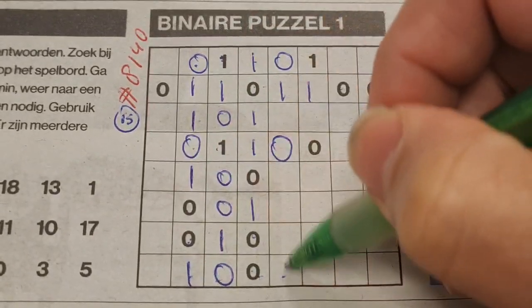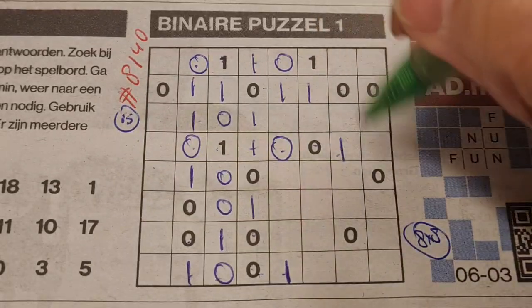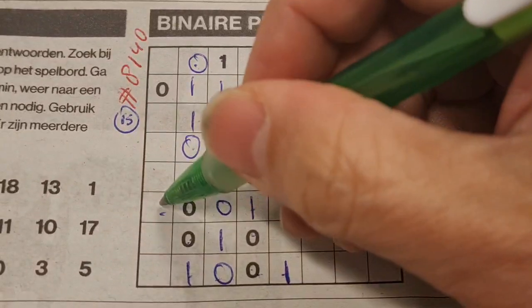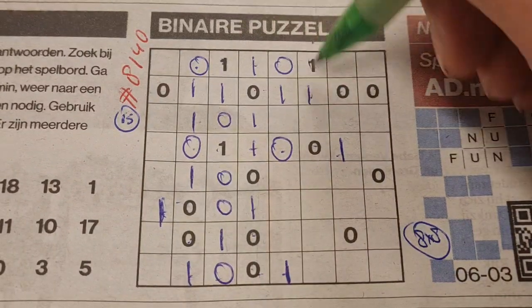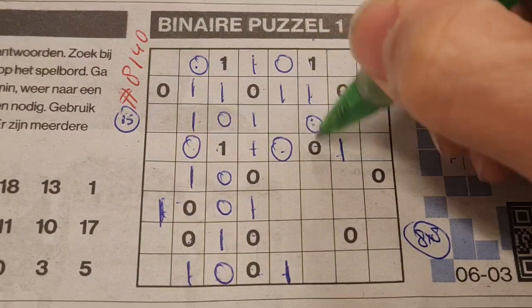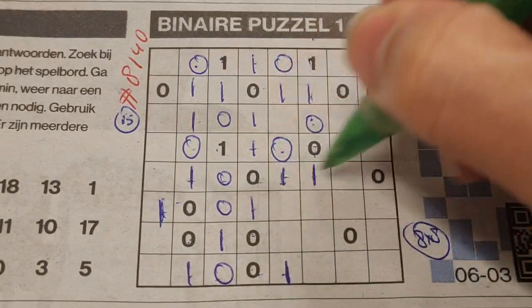Double 0, here 1, there 1. Double 0, here 1, there 1. Double 0, here 1, there 1. Double 1, here no, there no. Double 0, here 1, there 1. Double 0, here 1, there 1. Double 1, here no, there no.